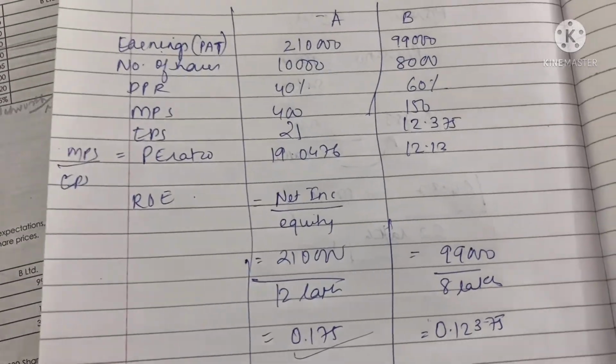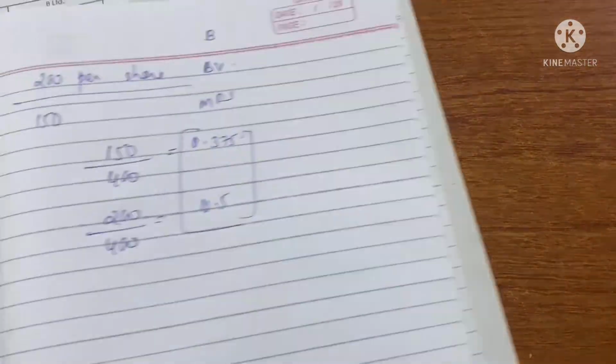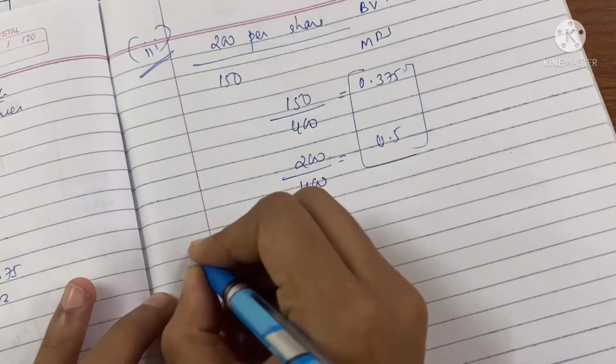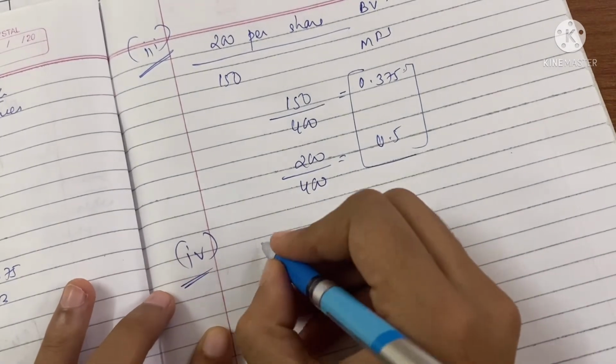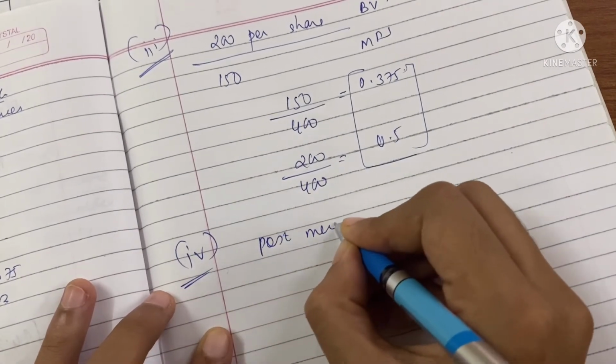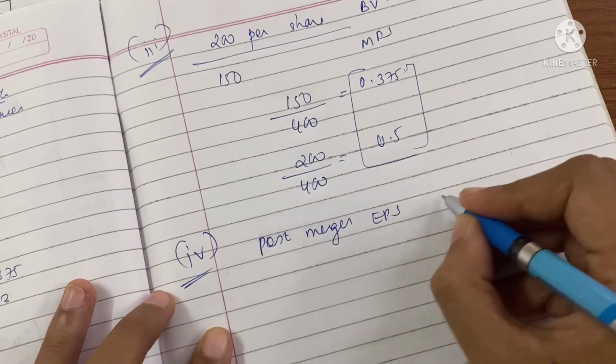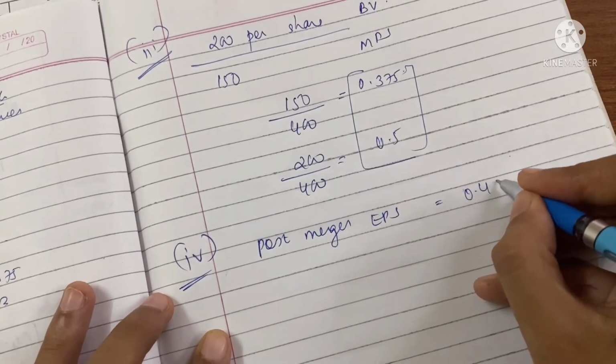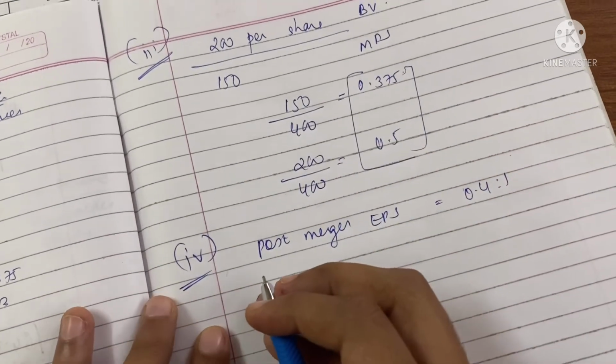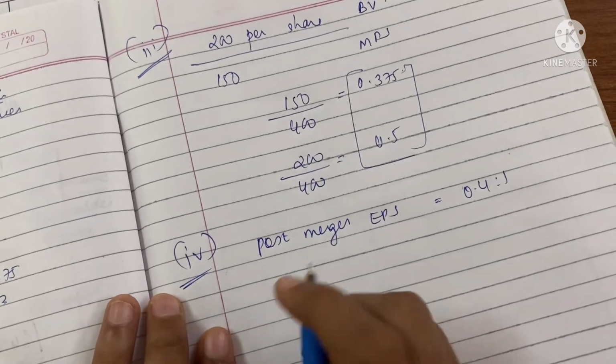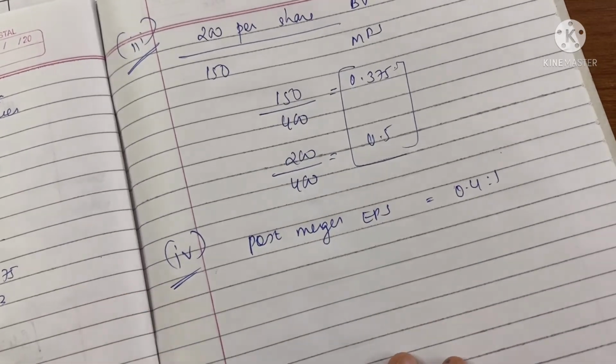Now, further they have asked to calculate post-merger EPS. In the fourth part, they have asked to calculate post-merger EPS, where the exchange ratio is 0.4:1. And we have to check whether pre and post, what is the difference. Fine.